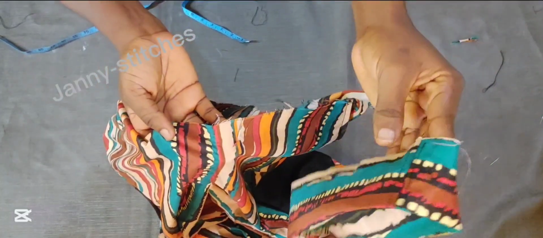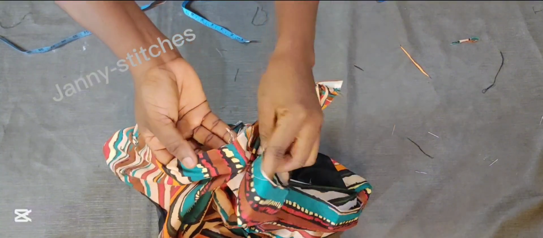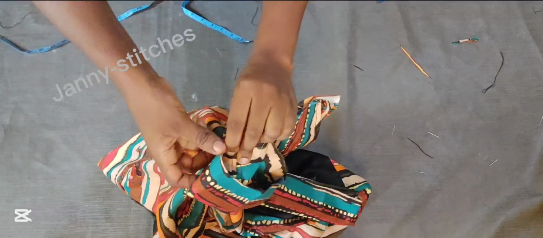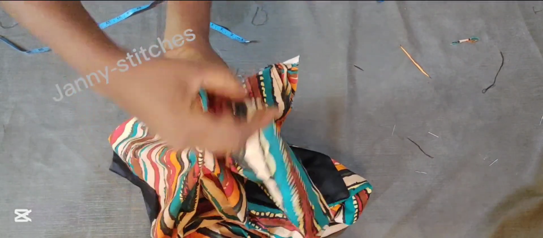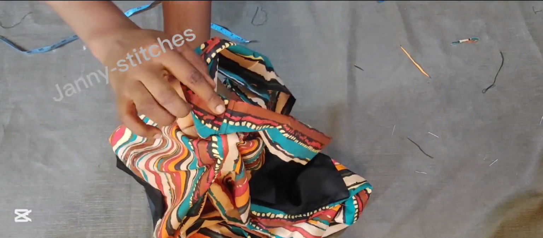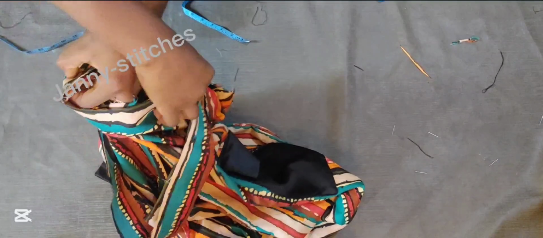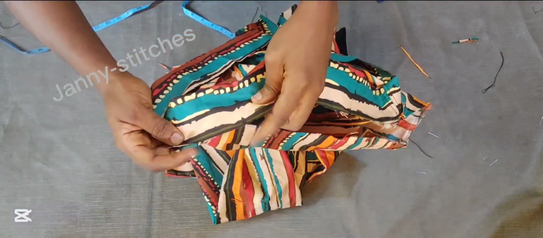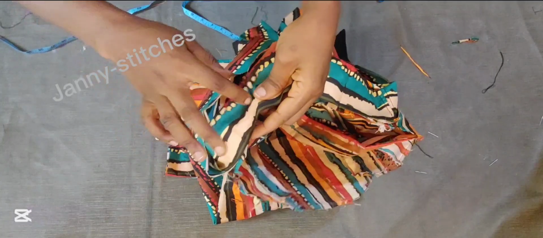So bring this one now. Insert it. This is the opening here. Insert it this way. So match up with this line. Just match them up. Insert it. So after stitching it now, the opening will be here. So I will fix it. Go to the machine now and sew it all around. When you are stitching it all around, you leave like 2 inches. Don't stitch it. Then from there you can now pass your elastic into this.